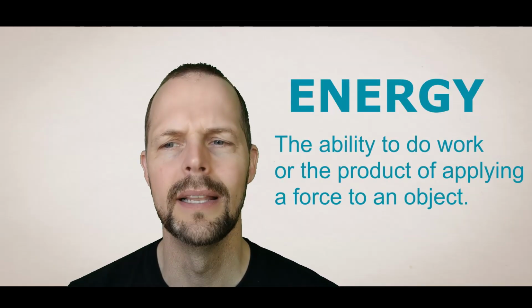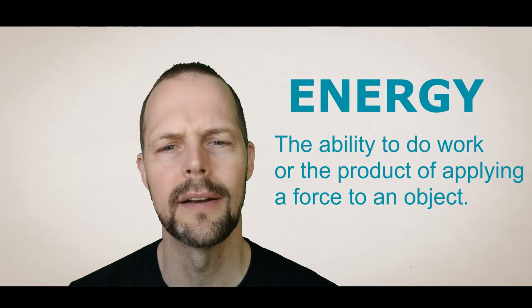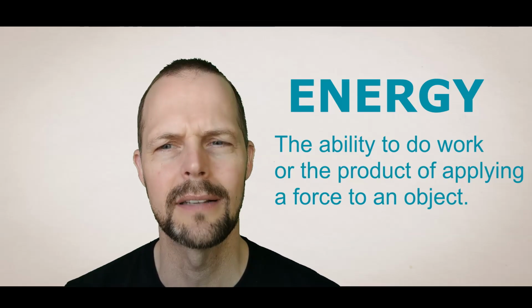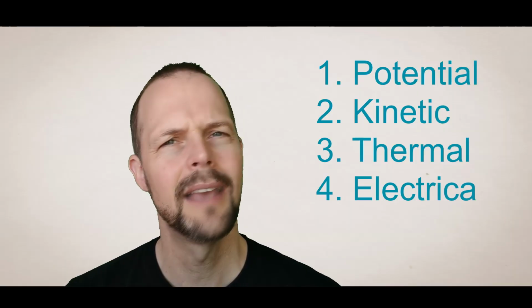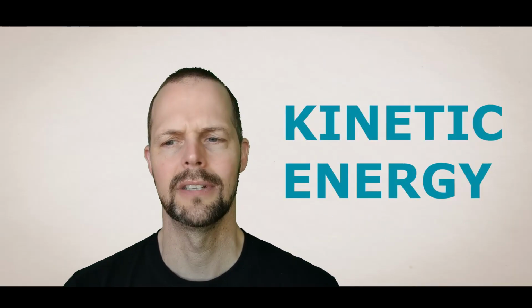Energy is invisible. You can't see it, but you can see its results. Energy is the ability to do work or the product of applying a force to an object. So, a balloon moving along a zip line requires energy. There are several types of energy, such as potential, kinetic, thermal, electrical, and chemical. In today's challenge, you'll be seeing kinetic energy in action.